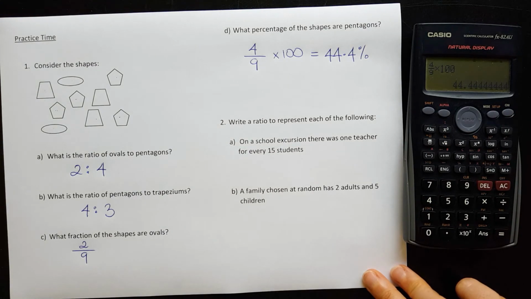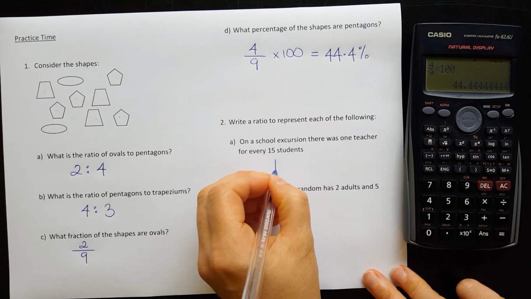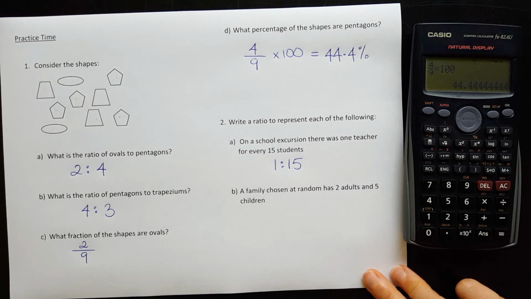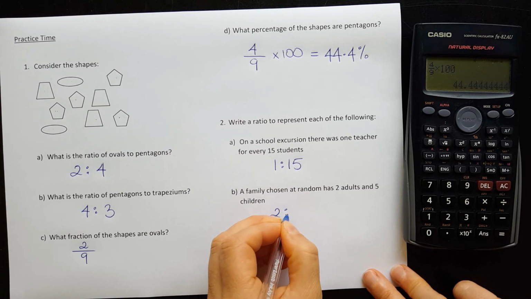Question 2, write a ratio to represent each of the following. On a school excursion, there was 1 teacher for every 15 students. So that's a ratio of 1 teacher to 15 students. B, a family chosen at random has 2 adults and 5 children. So that's 2 adults to 5 children.